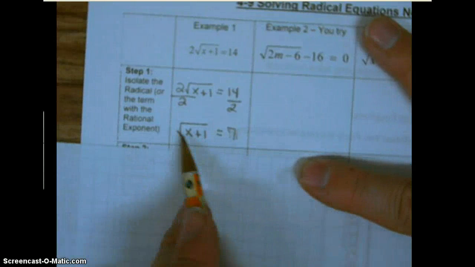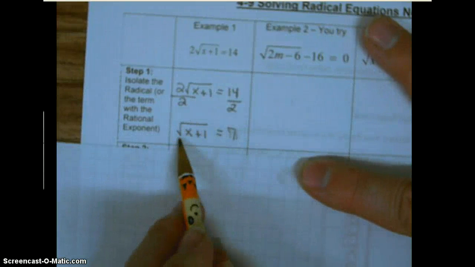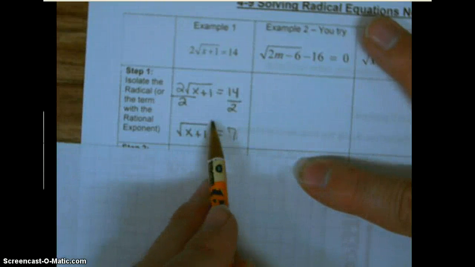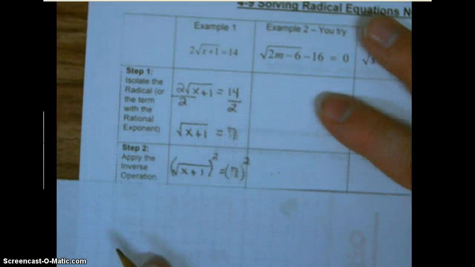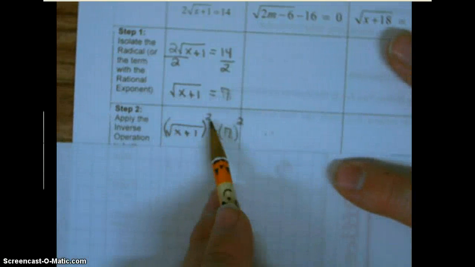Now that the radical is isolated, we can now undo the square root. And so undoing the square root, the inverse operation is to square. So we're going to square both sides. If the root is 2, then the power is going to be 2. And we get x plus 1 equals 49. Step 3 is to solve. So continuing on, solving this problem, x plus 1 equals 49, x equals 48.